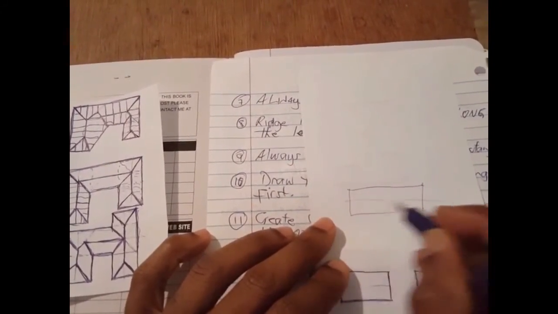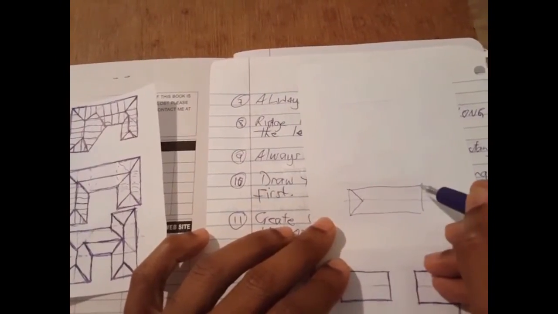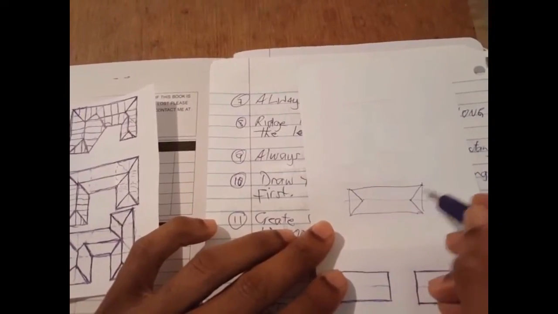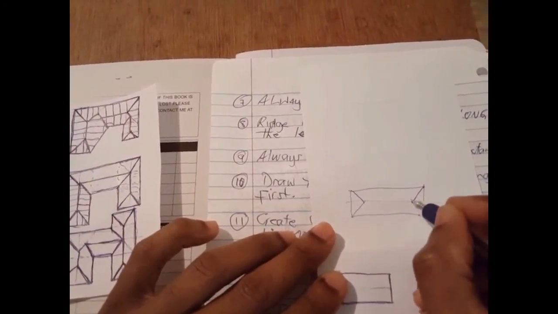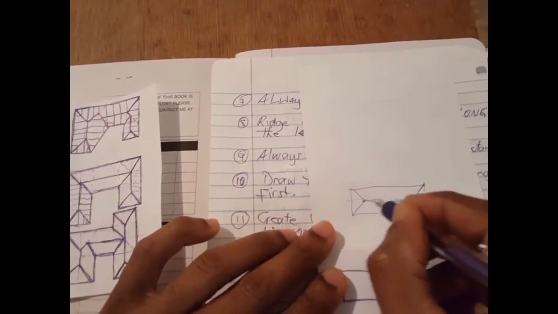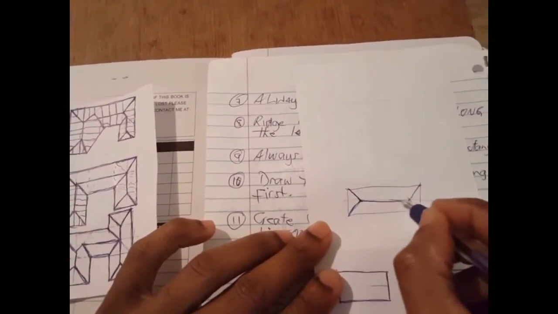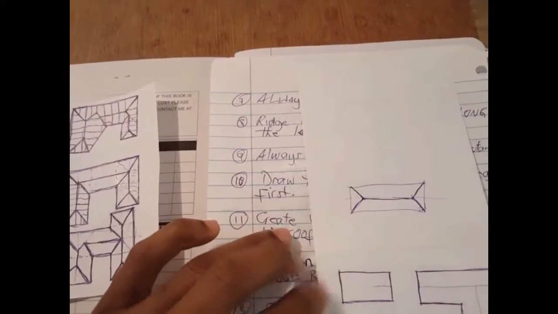So we draw this first, then we draw these at 45 degrees. As the rule states, we must draw these at 45 degrees. And at the point where both hips meet, that is our ridge point. So this would be the outline for that.